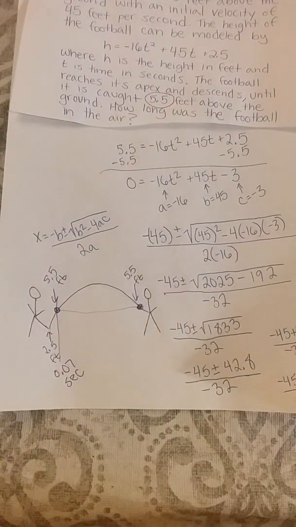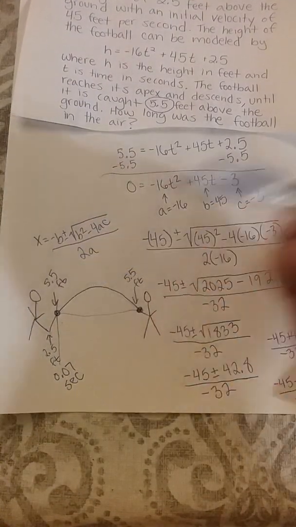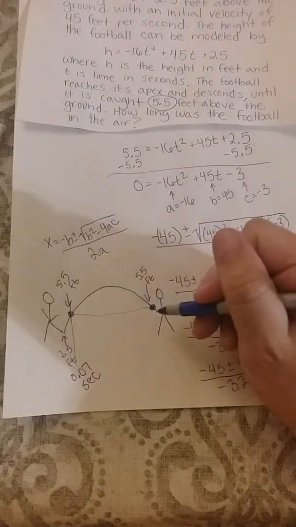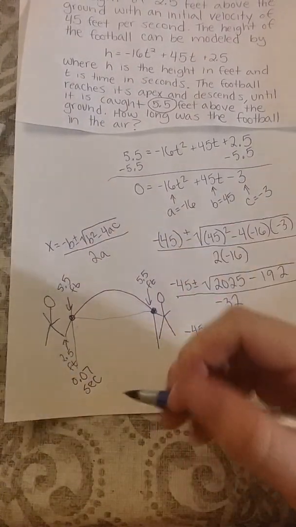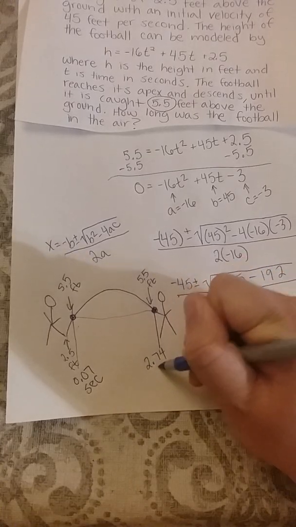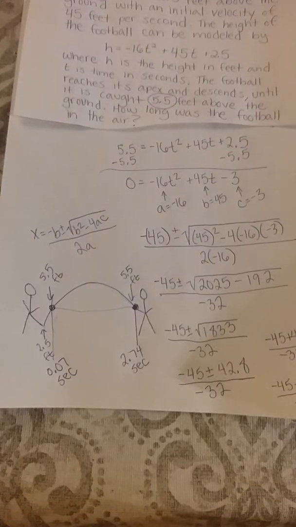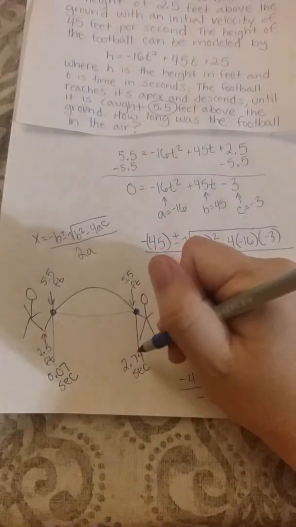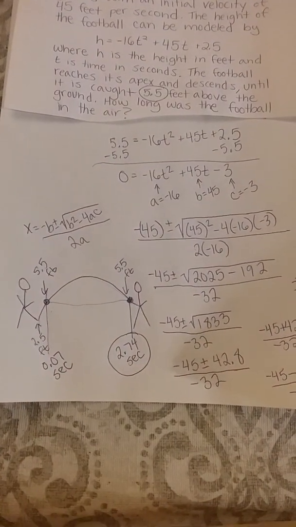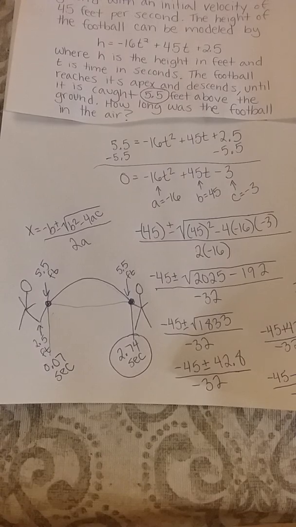So 0.07 seconds after it gets kicked, it'll be 5.5 feet up. Then it'll keep going, reach its apex, start coming back down, and then this is the 2.74 seconds. The second time it reaches 5.5 feet on its way back down. So this is what we're actually looking for, because that's how long it's in the air before it's caught. So the football is in the air for 2.74 seconds.